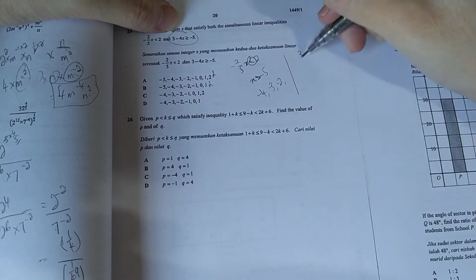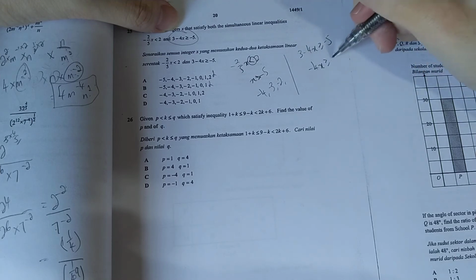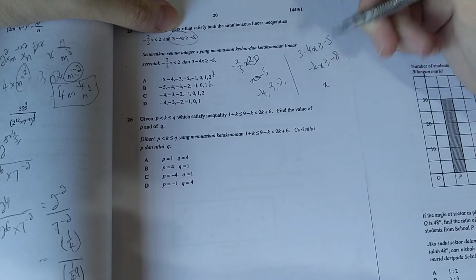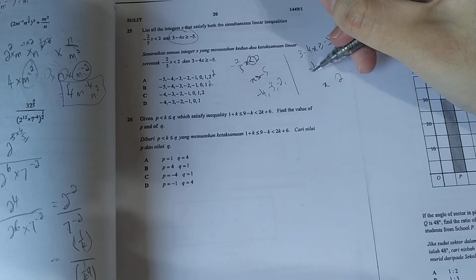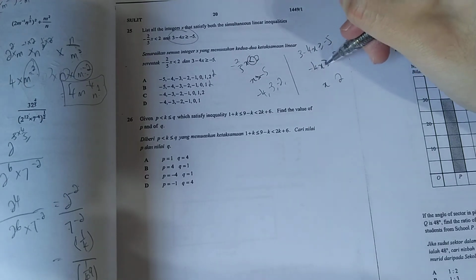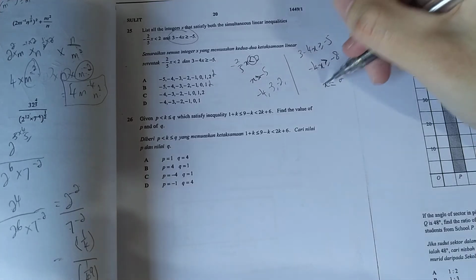So if you keep doing it, 3 minus 4x bigger than or equal to negative 5. So find x, negative 4x. What is negative 5 minus 3? Plus 3 becomes minus 3, so negative 8. So x will be negative 8 divided by negative 4. What's negative 8 divided by negative 4? Positive 2. And look carefully, you are dividing by negative 4. So dividing by a negative, what do you need to do with the sign here? This one is bigger, so it becomes smaller. Yeah, x smaller than or equal to 2.